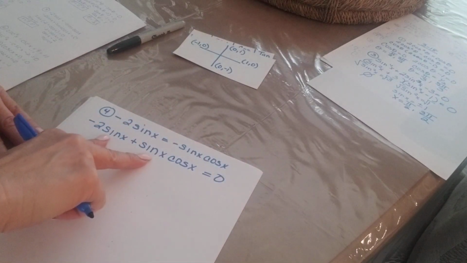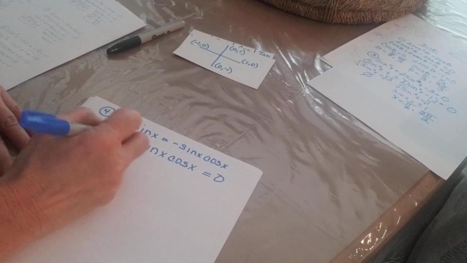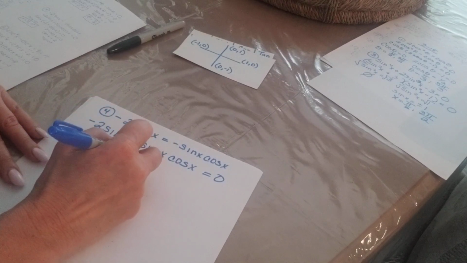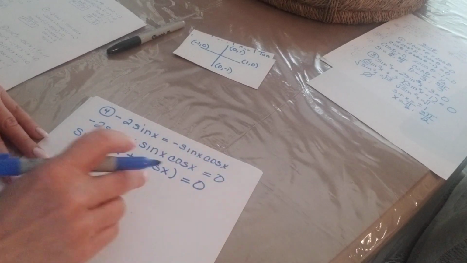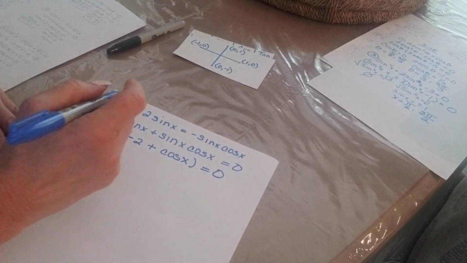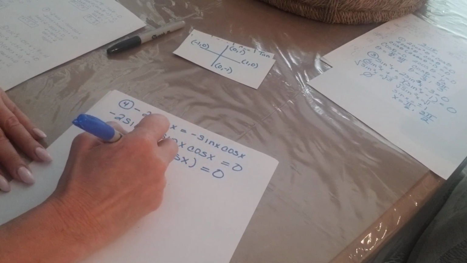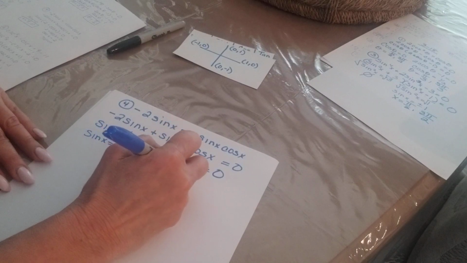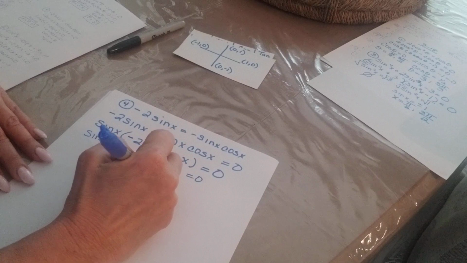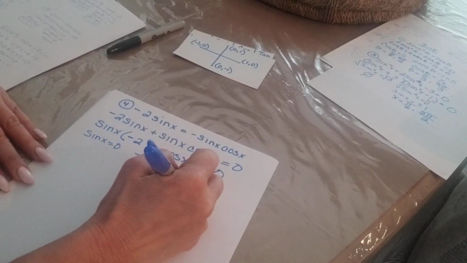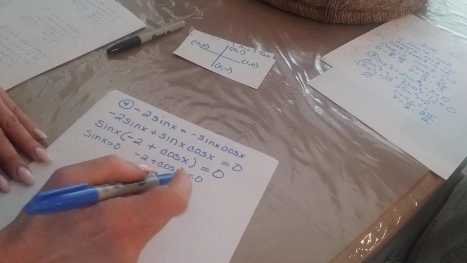They both have a sine. I'm going to factor that out. When I factor out a sine x, I'm left with negative 2 plus cosine x equals 0. When I set them both equal to 0, this is sine x equals 0. This is negative 2 plus cosine x equals 0. Bringing that 2 to the other side, I'm left with cosine x equals 2, which you reject. Remember, cosine and sine cannot be greater than 1.